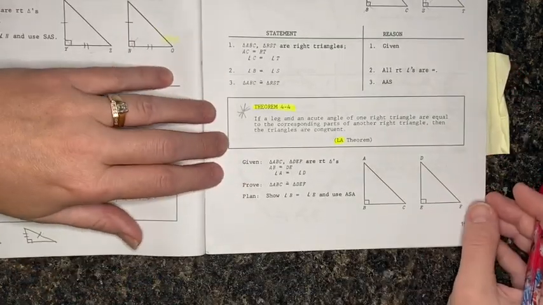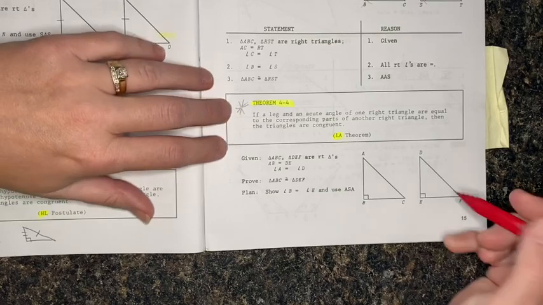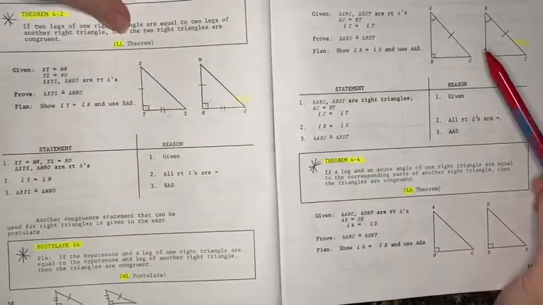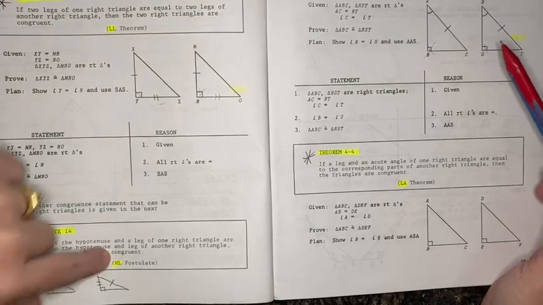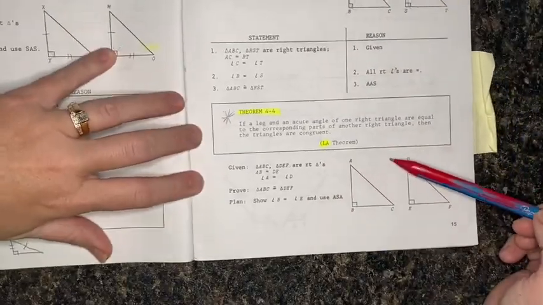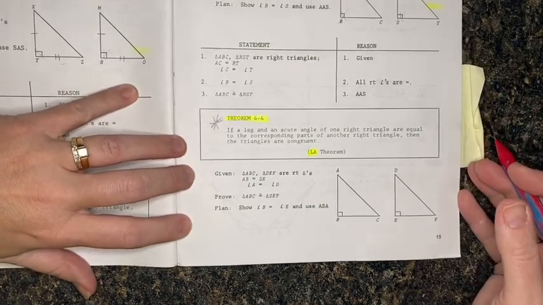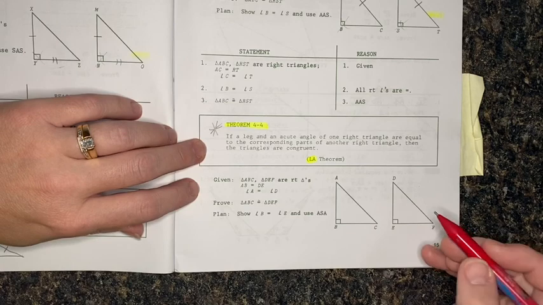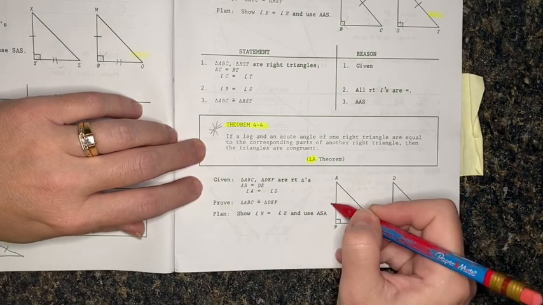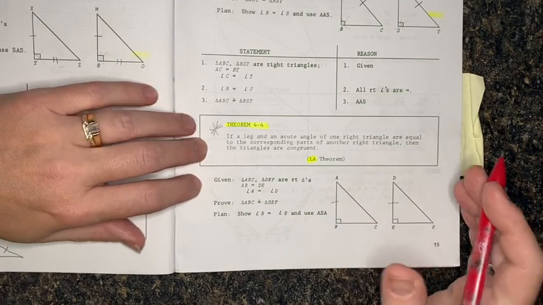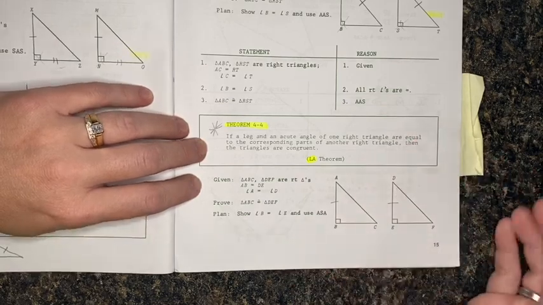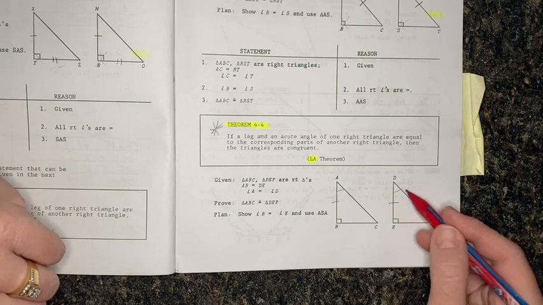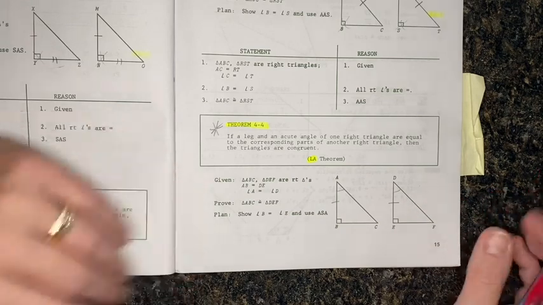And our other theorem here at the bottom of page 15 is our LAW. So we had the LL over here, we had the HL, we had the HA, and now we have the LAW. Thinking about what we've talked about so far, what do you think the LAW pertains to? Well, if a leg and an acute angle are equal to that of another leg and acute angle of a different right triangle, then they are congruent.